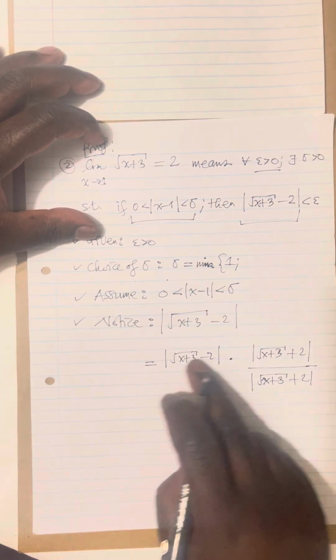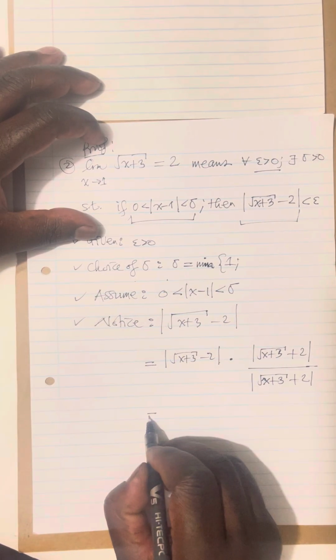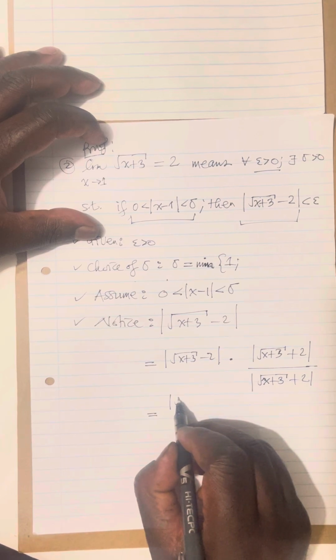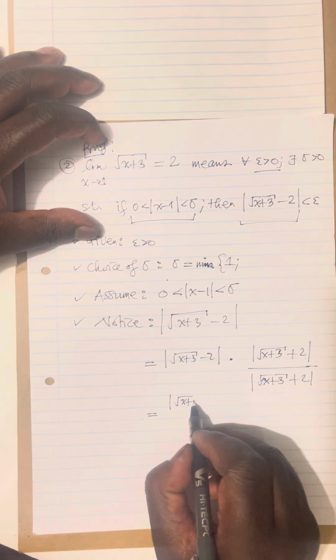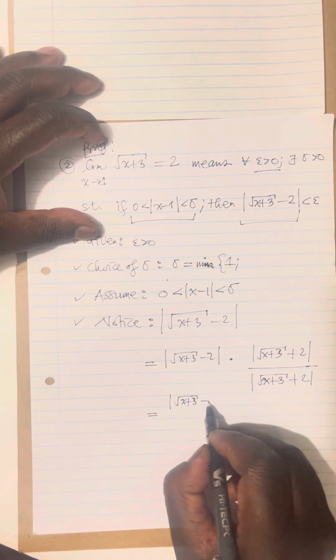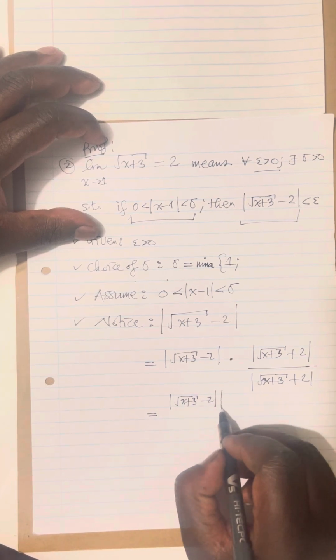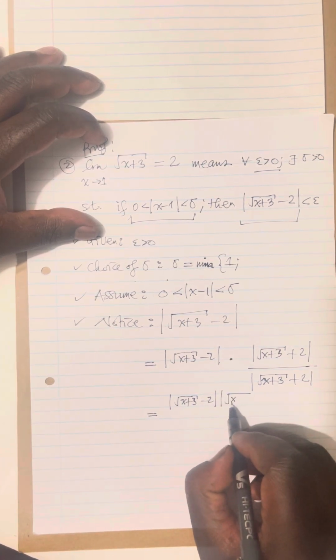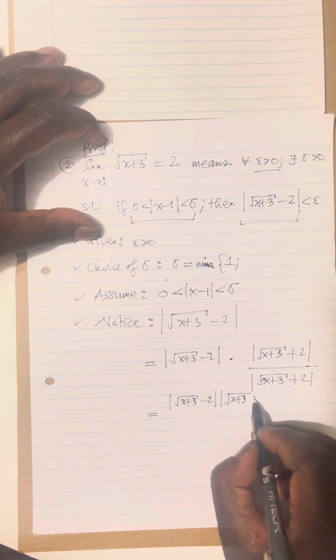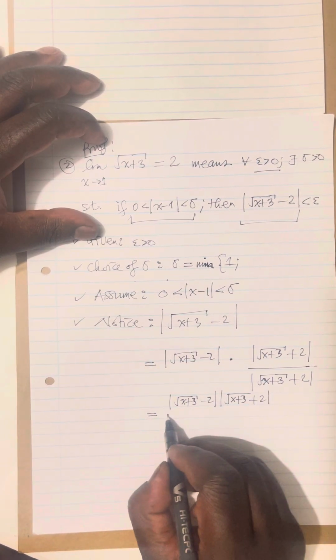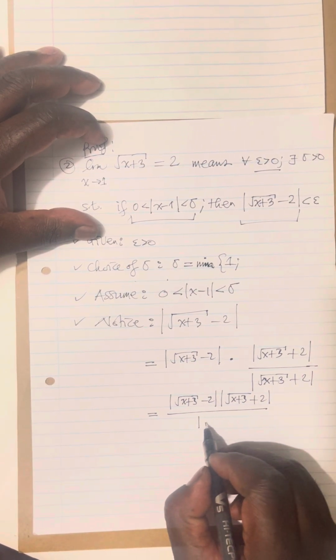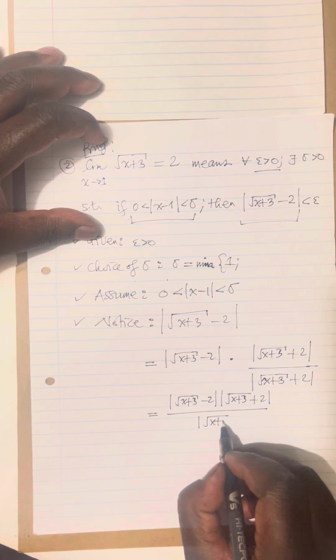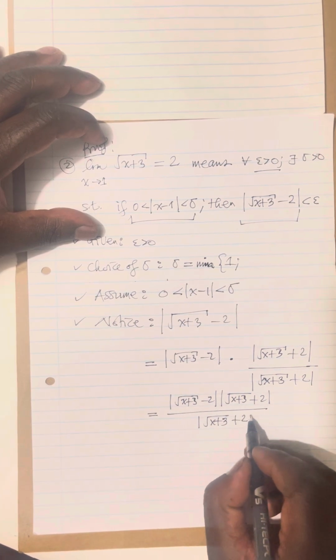But now I'm going to take the numerator together. This will be equal to the absolute value of square root of x plus 3 minus 2, times the absolute value of square root of x plus 3 plus 2, all over the absolute value of square root of x plus 3 plus 2.